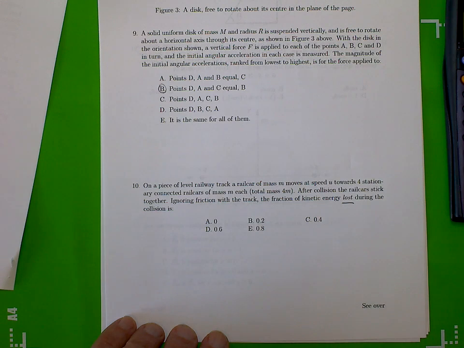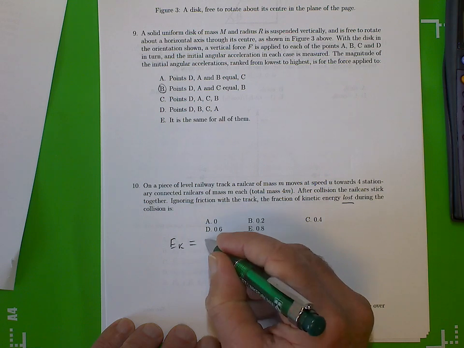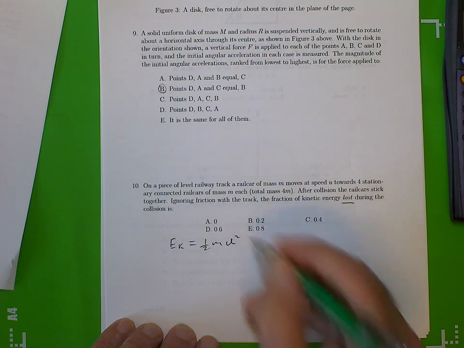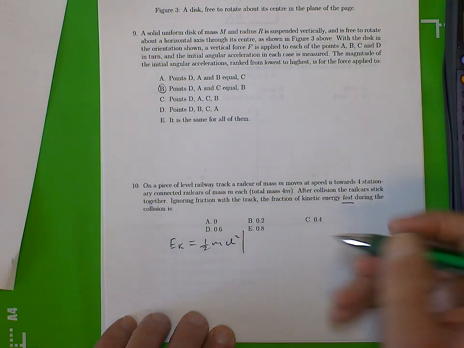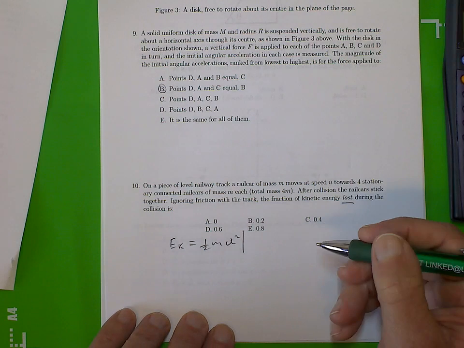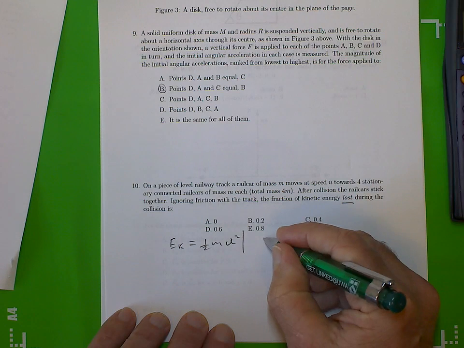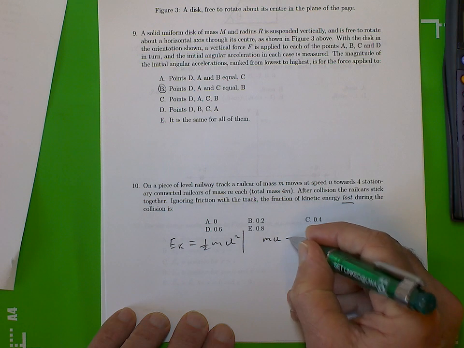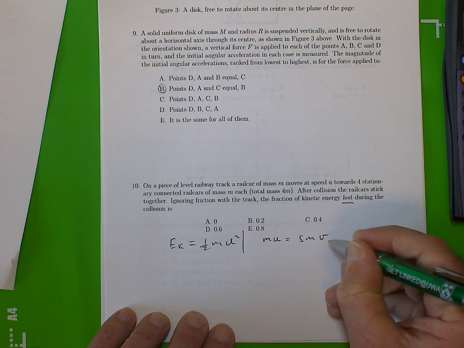Okay, so initial energy equals 1/2 mu squared. Alright, that's what we start with. Now, we have a collision and momentum is conserved. Momentum's always conserved. So mu is the initial momentum, and this is equal to 5mv.